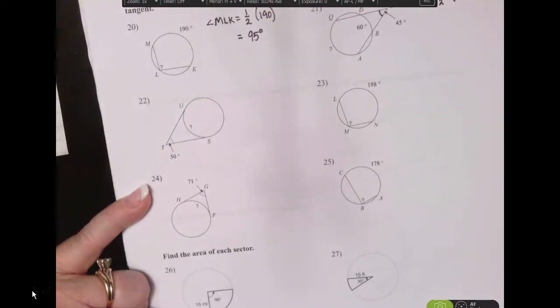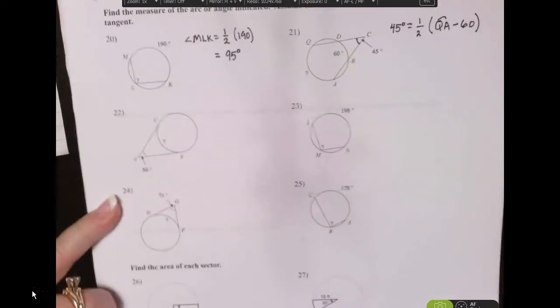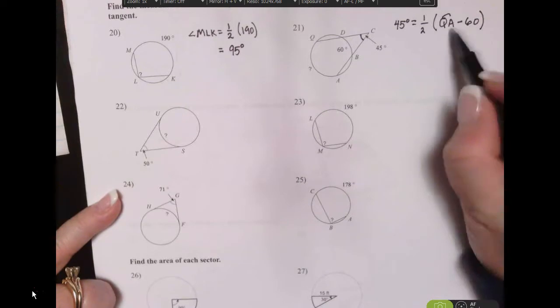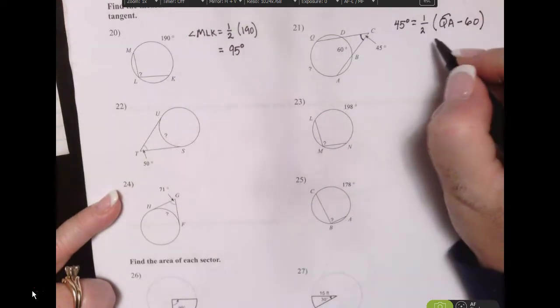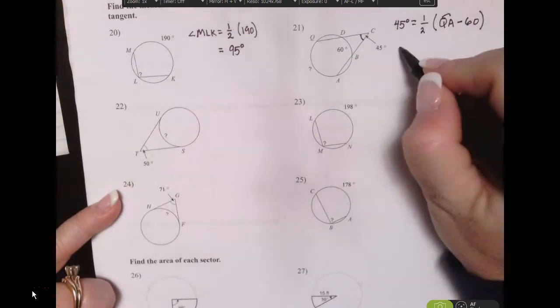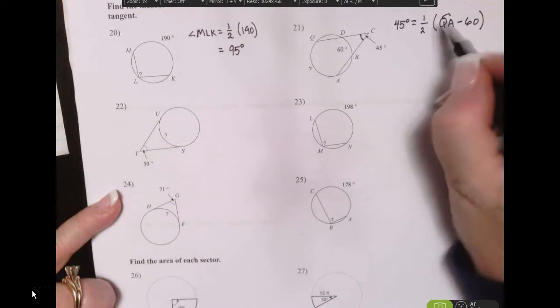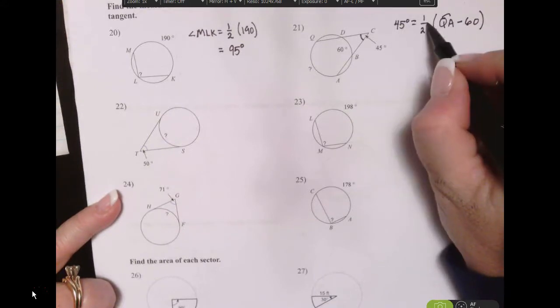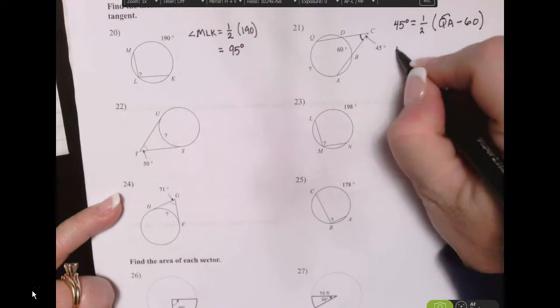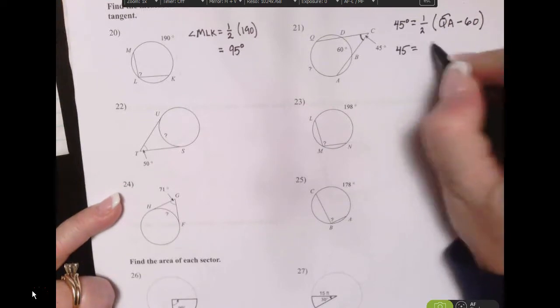So I've substituted everything that I'm given, and I only have one thing that's missing. I can do this one of two ways. I can multiply both sides by 2 and get rid of this half, or I could go ahead and distribute it. So I'm going to do that this time.